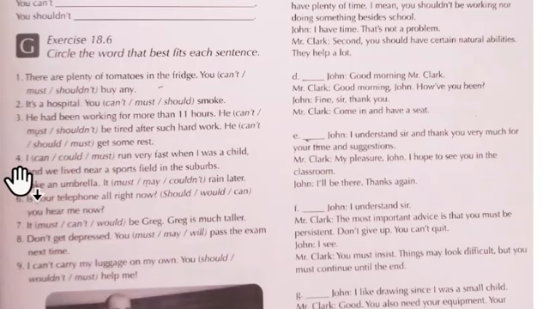4, I can, could, must run very fast when I was a child. We live near a sports field in the suburbs. And 5, take an umbrella. It must, might, couldn't rain later. 6, is your telephone all right now? Should, will, can't you hear me?